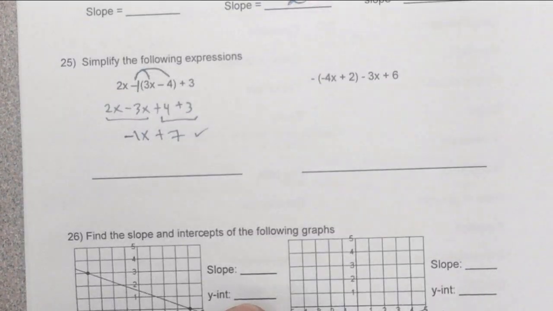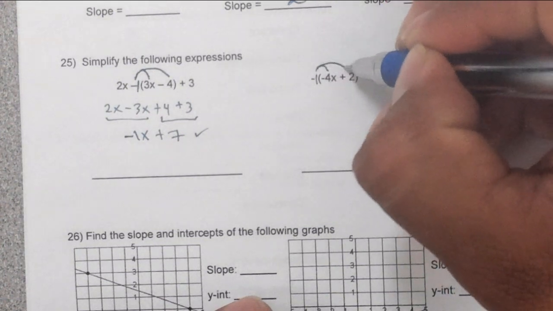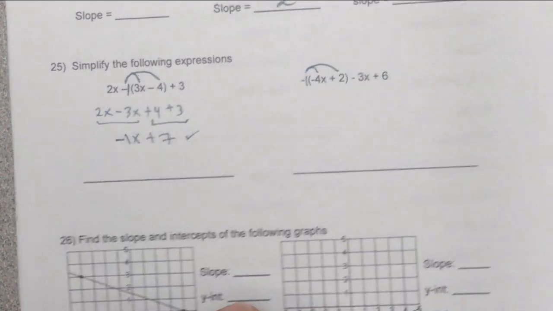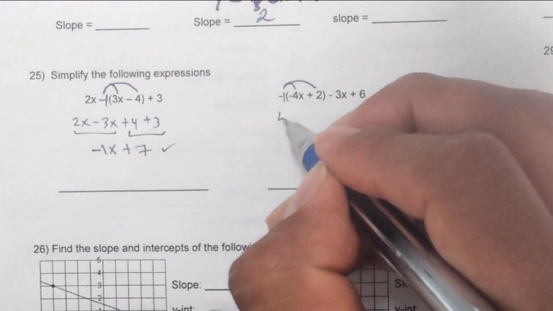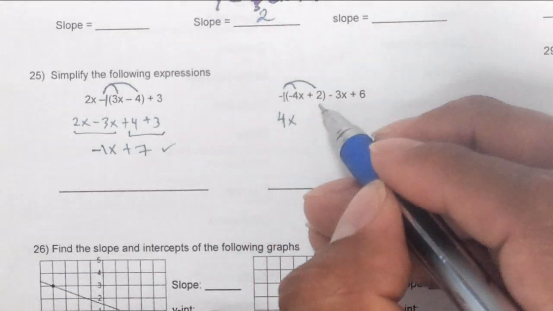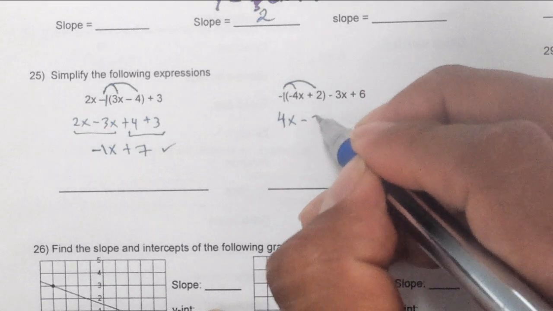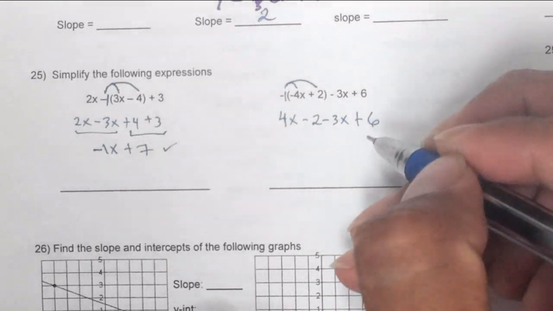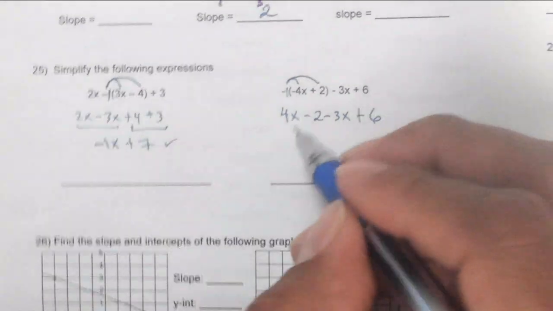Okay, let's do the second one. Same thing. If you don't see a number, it's because it's a 1. I see parentheses, so you have to do that step again. So let's do it. Negative 1 times negative 4, that's positive, so that's 4x. Negative 1 times 2, that would be the negative 2. You drop down the negative 3x, you drop down the 6. And here we go.